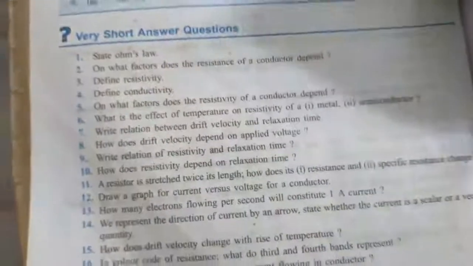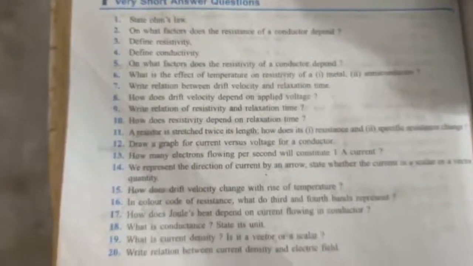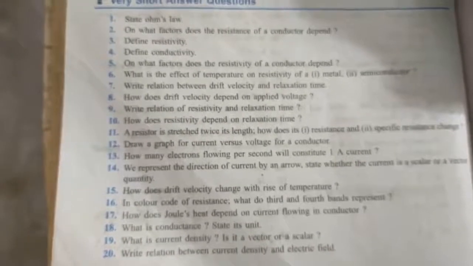Also try to solve the short answer type questions. You see in the screen, state Ohm's law, on what factors does the resistance of a conductor depend. So I hope you have got your textbook. You search the answer from that and you note down in your exercise book.